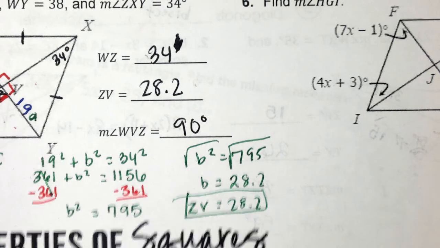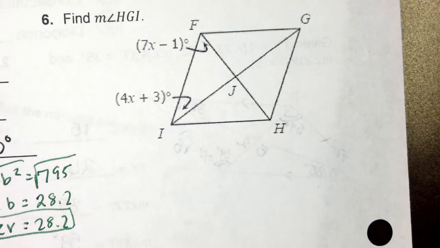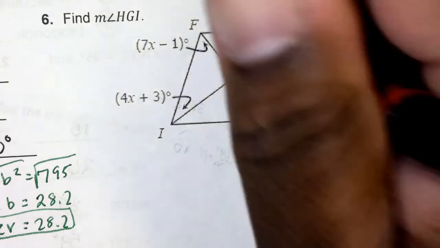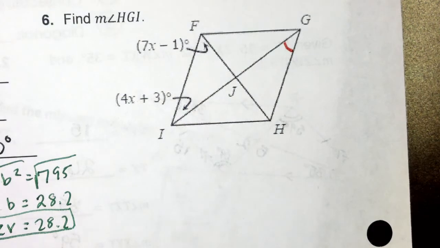Next one. Find the measure of angle HGI. Let's mark that angle so we know what we're looking for. Angle HGI is this angle right here. Reese, angle HGI is congruent to what angle? Name the angle.